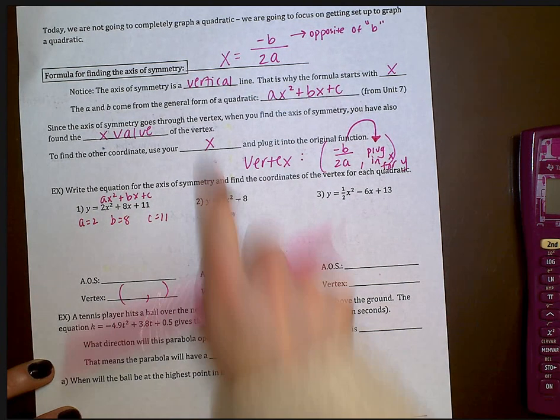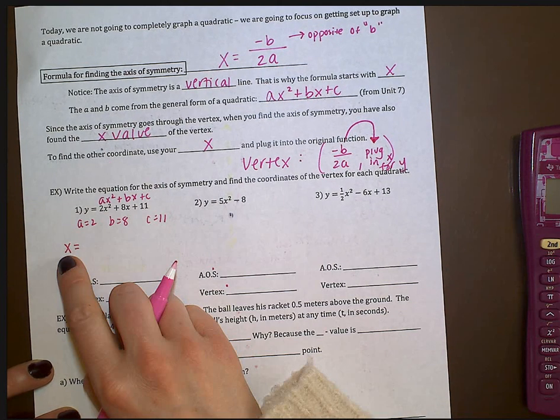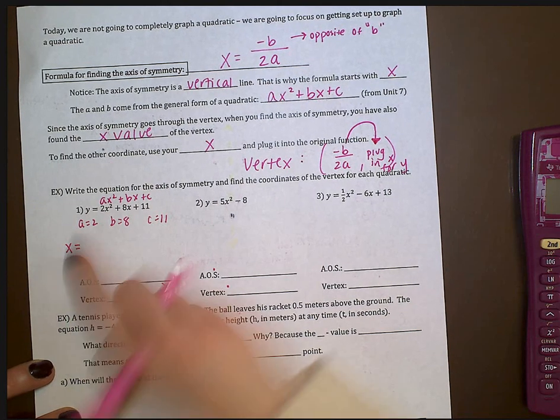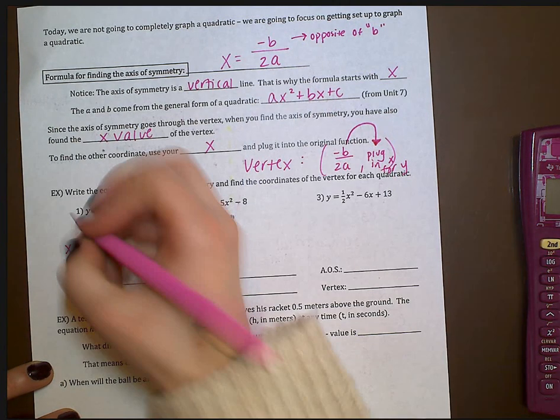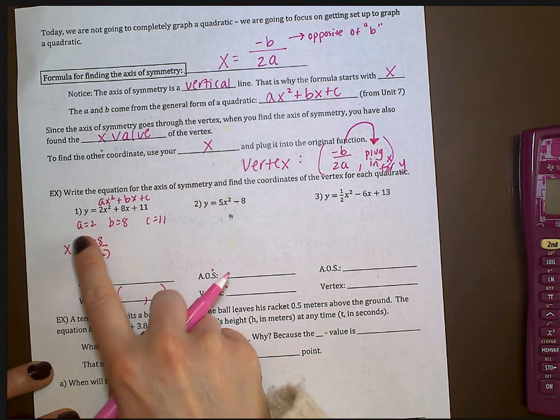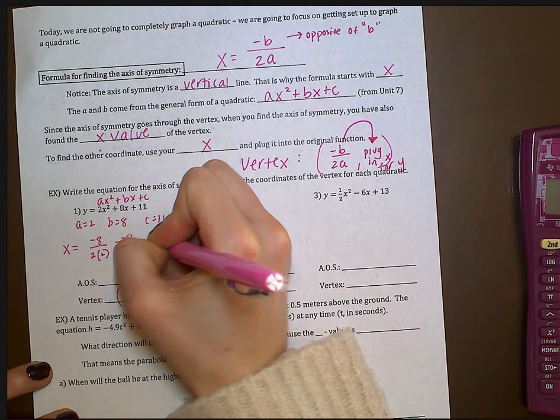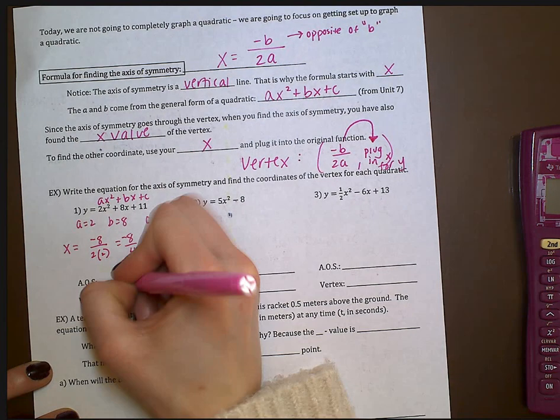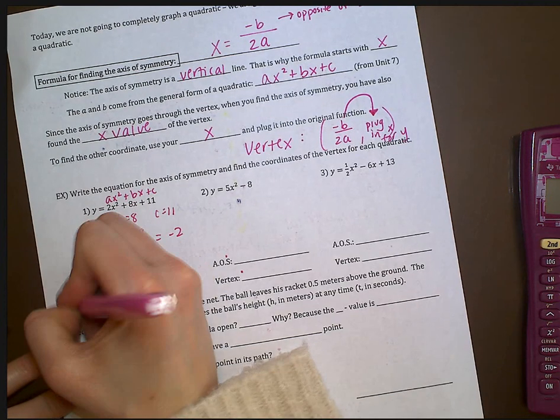So when I do my formula, the x equals is there because that just tells me it's a vertical line, and it's the opposite of b. So b is +8 here, so that means I want to do -8 over 2 times a, which is 2. So that's -8 over 4, which is -2. So the axis of symmetry is the line x equals -2.